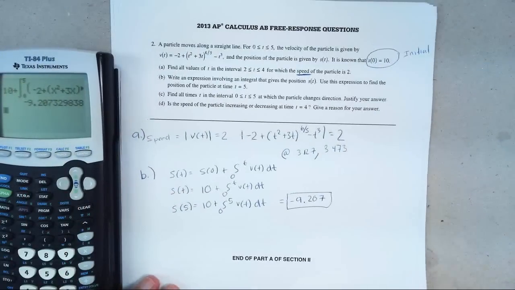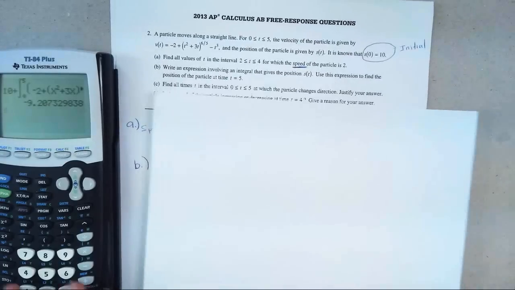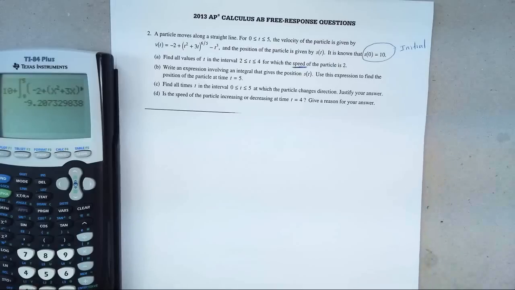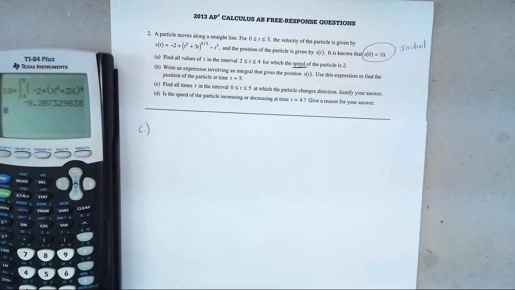Then you get to part C. Well, part C is asking something different. Part C is asking, find all times between 0 to 5 at which the particle changes direction. Well, you have to know, when a particle changes direction, that's like increasing to decreasing. Well, how do I find that?